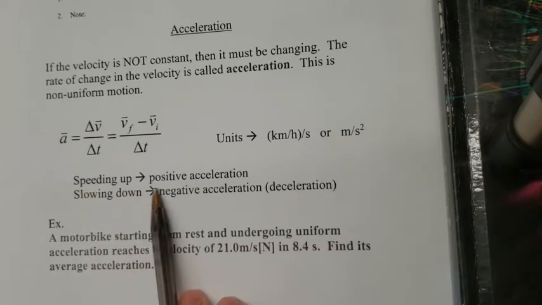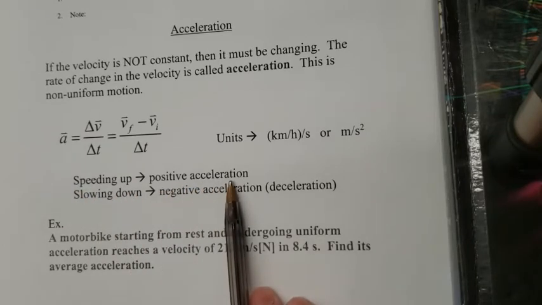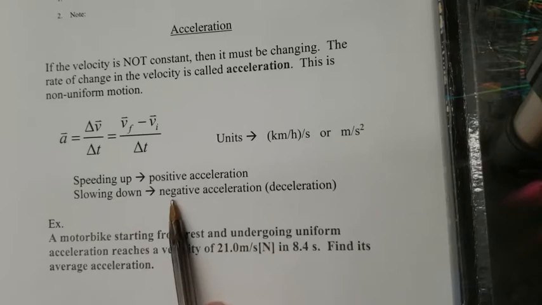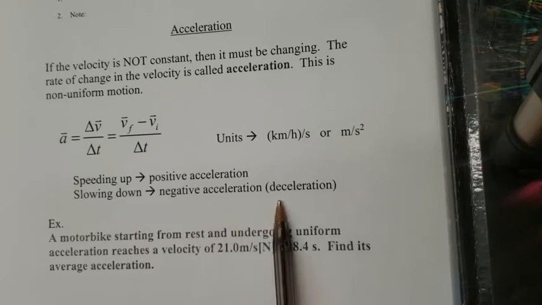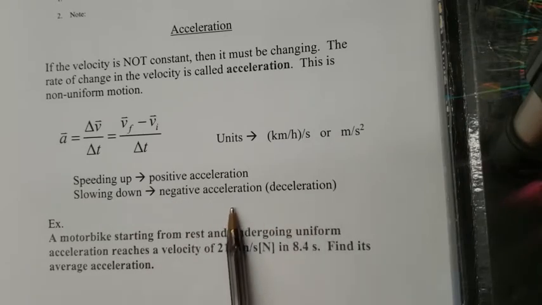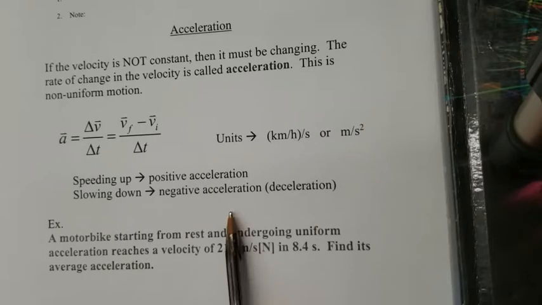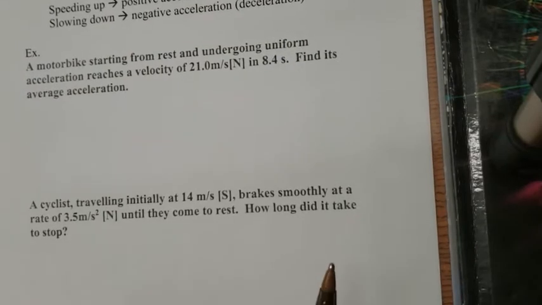When we speed up, that's considered positive acceleration. When we slow down, that's negative acceleration or deceleration. So if you see a negative acceleration, it means someone is slowing down. If it's positive, we're going faster. Let's try a couple examples.